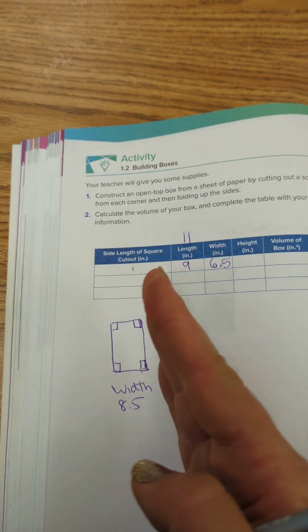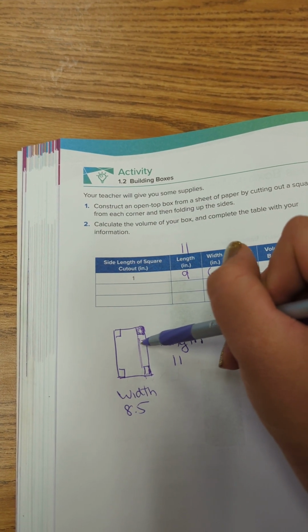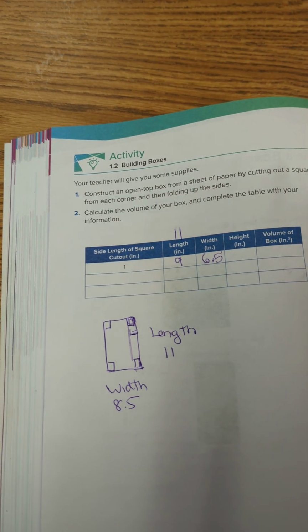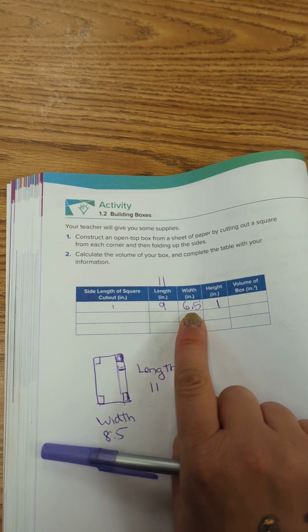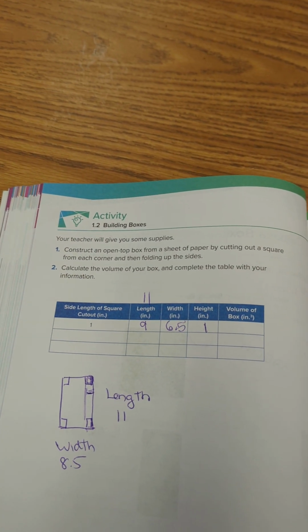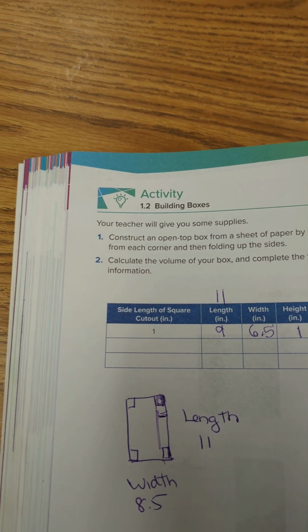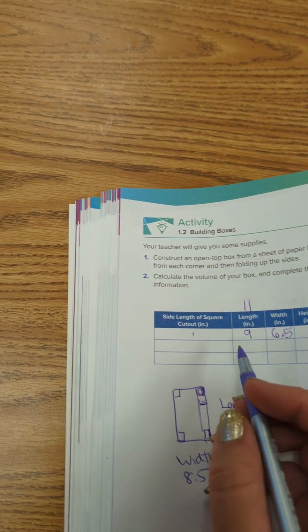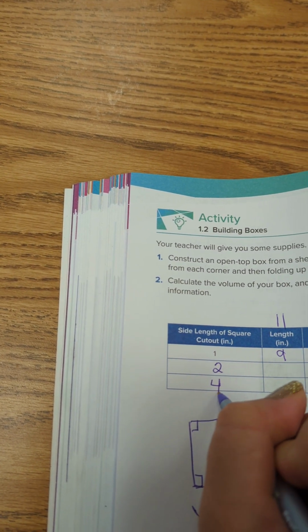And when you bend up those sides, because you cut a 1 inch box here, the height of your box is going to become a 1 inch height. To find your volume, multiply 9 times 6.5 times 1, and that came out to be 58.5. Let's do 2 others. Let me just show you for 2 inches and 4 inches.